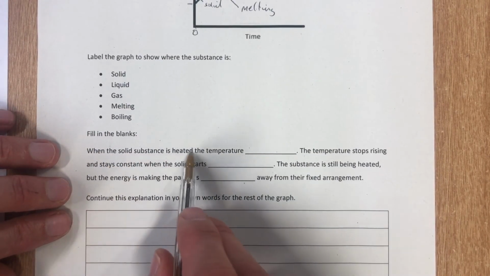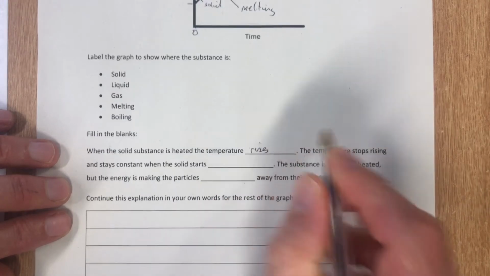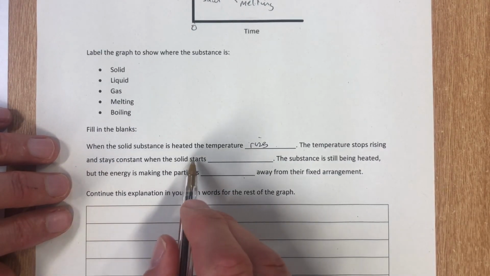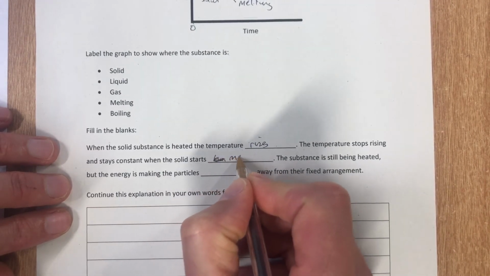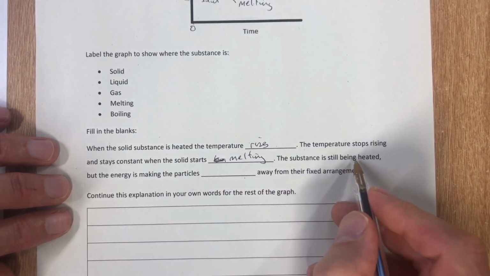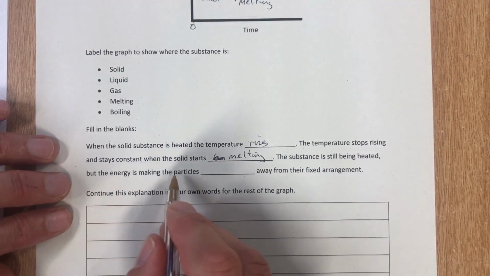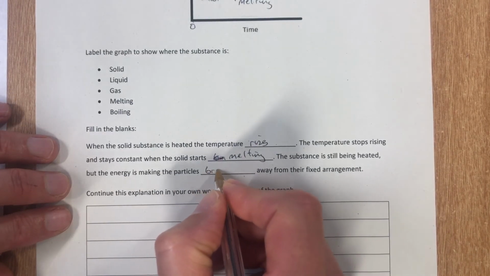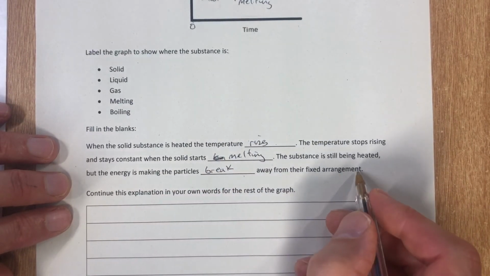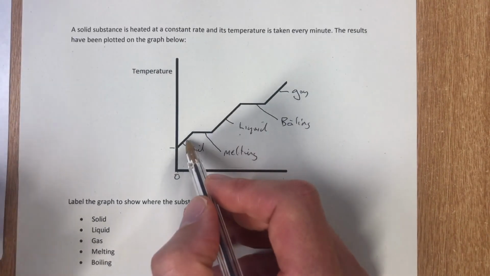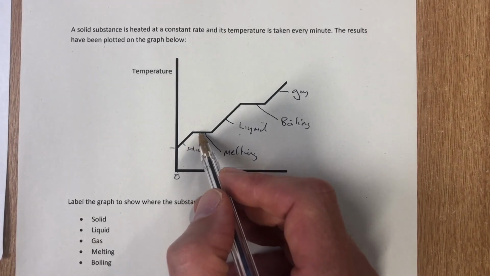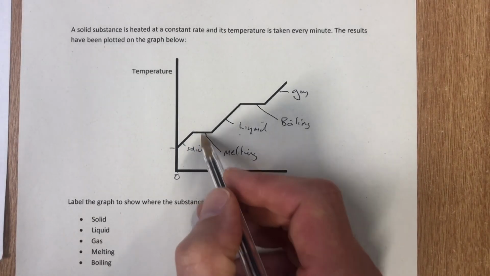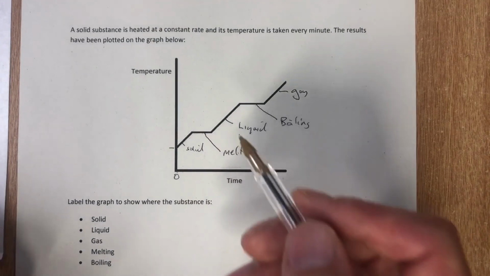Okay, a little fill in the blanks about this. When the solid substance is heated, the temperature rises. The temperature stops rising and stays constant when the solid starts melting. The substance is still being heated, but the energy is making the particles break away from their fixed arrangement. So remember what we said here. These particles in a solid are attracted, but when it's melting, those particles are breaking away from each other. So all the energy we're giving this by heating this solid up is being used to break these particles away. That's why the temperature goes flat.